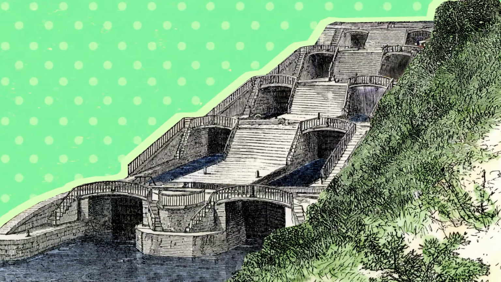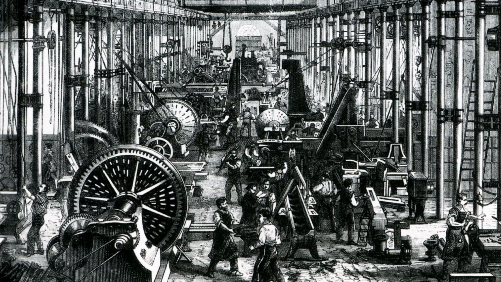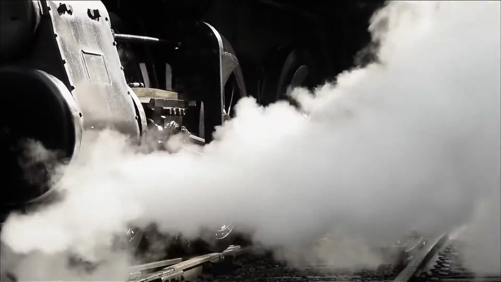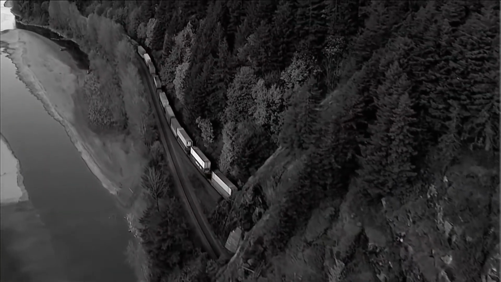Then came the Industrial Revolution. By the mid-1800s, America transitioned from a largely agrarian society to an industrial powerhouse. Steam engines, mechanized textiles, coal mining, and eventually oil drilling changed the economic landscape. Railroads revolutionized transport and commerce, connecting producers to national and international markets like never before.